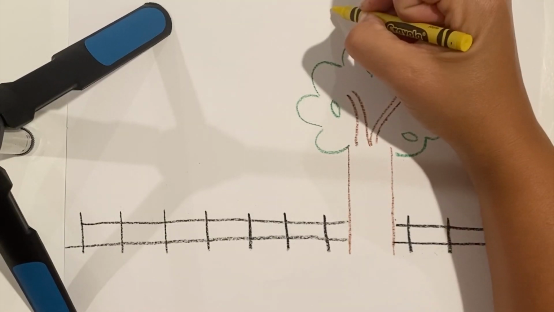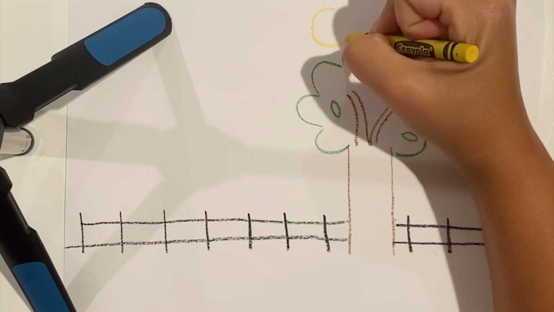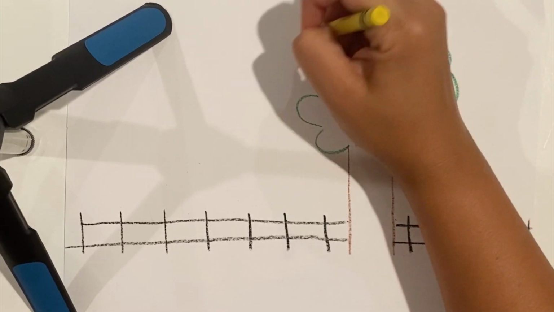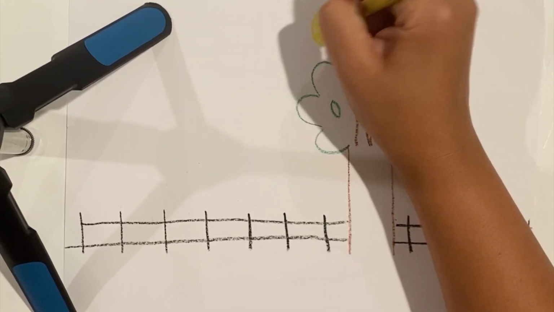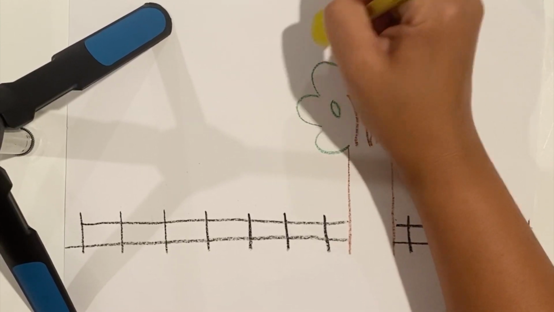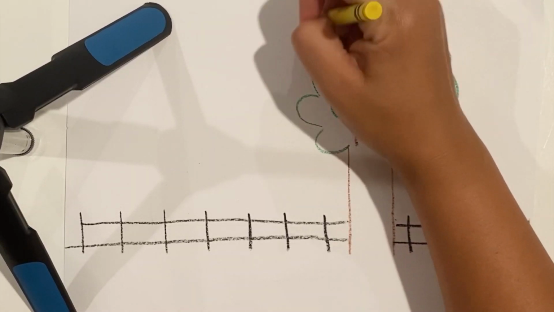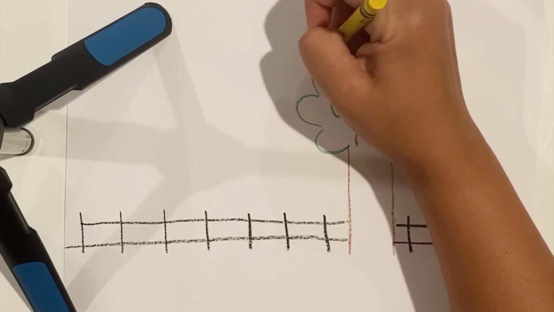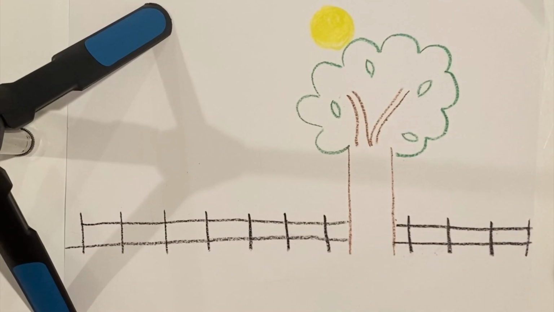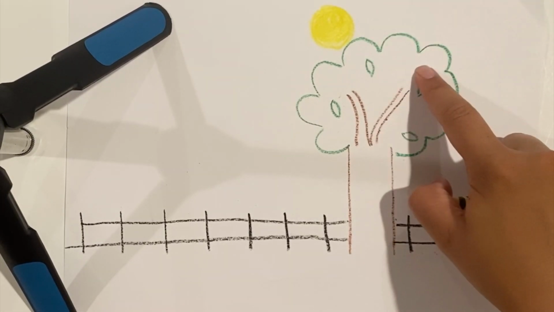Let's draw a sphere, a yellow sphere above the tree to be the sun. There's my sphere above the tree.